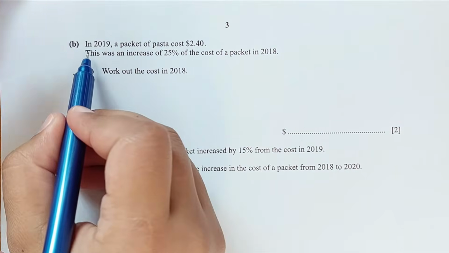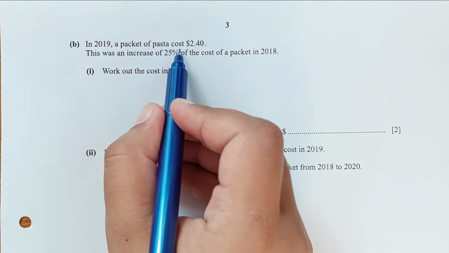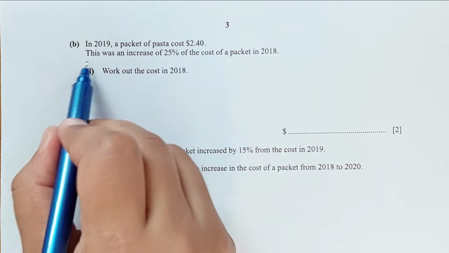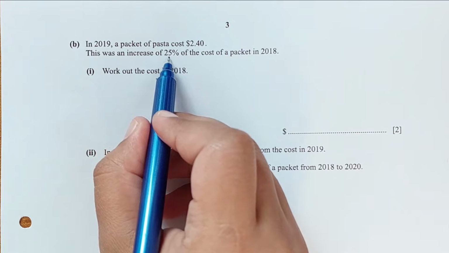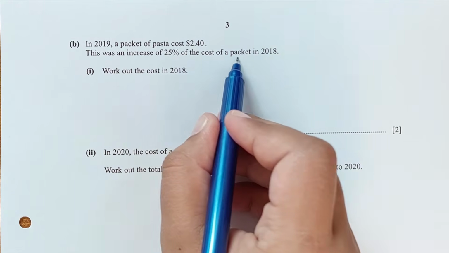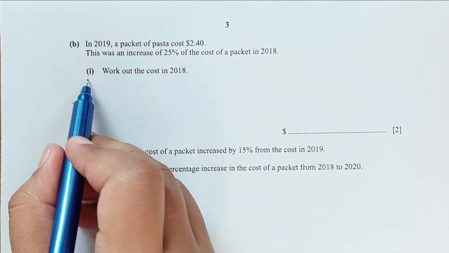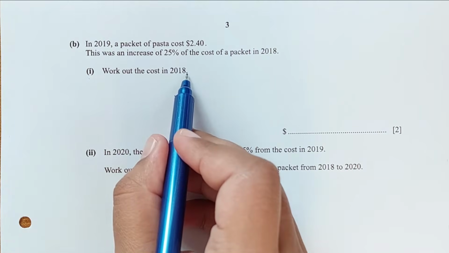Now for part B, in 2019, a packet of pasta cost $2.40. This was an increase of 25% of the cost of the packet in 2018. Number one, work out the cost in 2018.